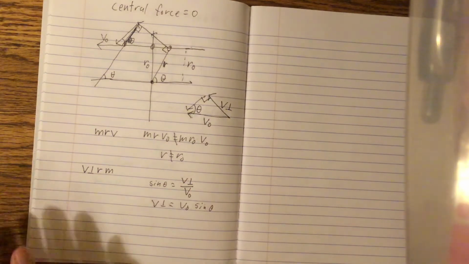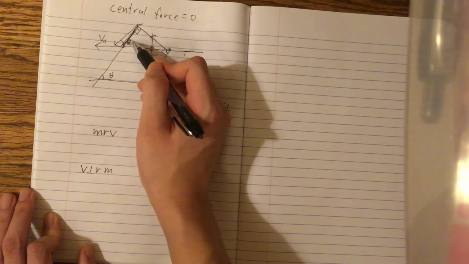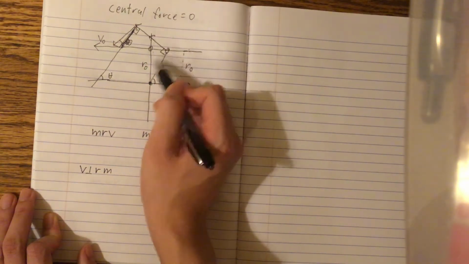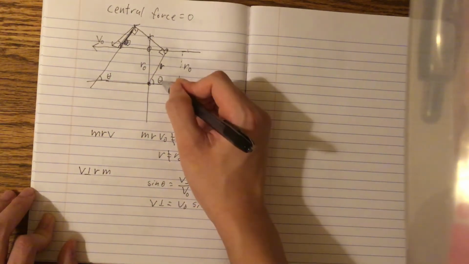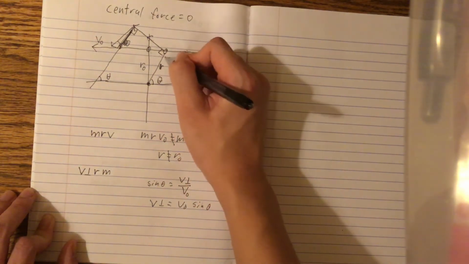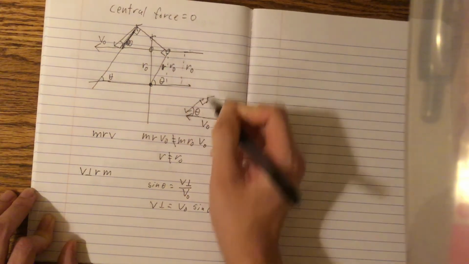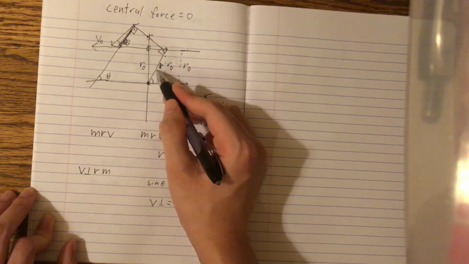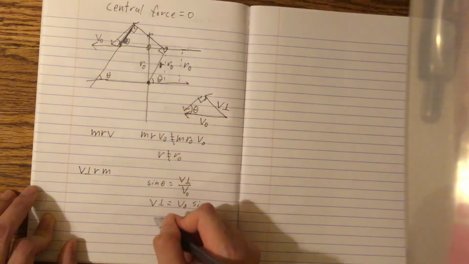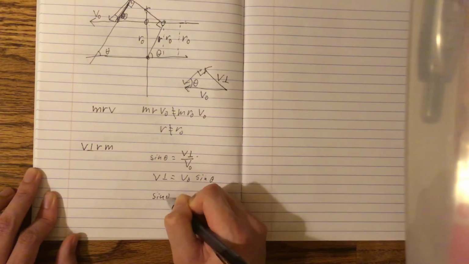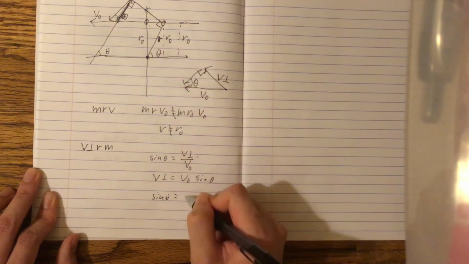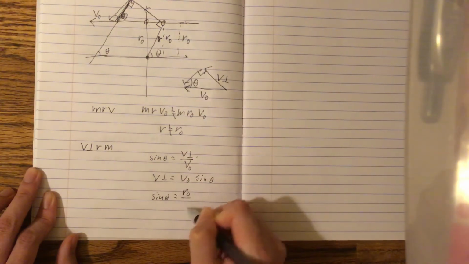You can prove this using geometry. If this angle is theta, and this is a right angle, and this is a right angle, then this must be theta, and this must be theta. But if this is also theta, then sine theta also equals r0 over r, or opposite over hypotenuse.